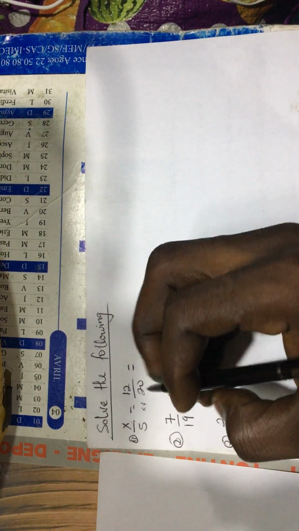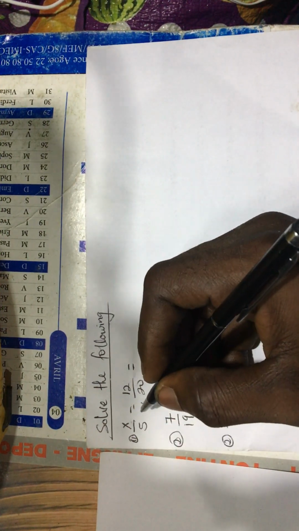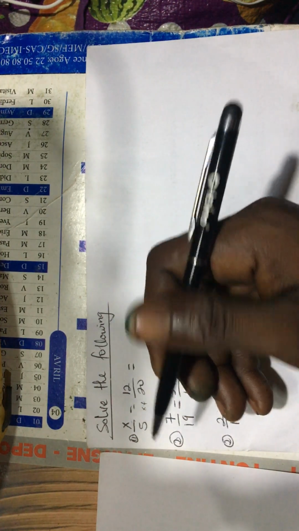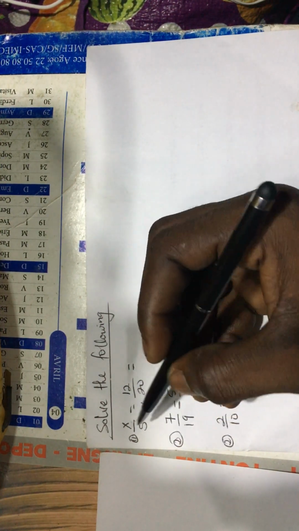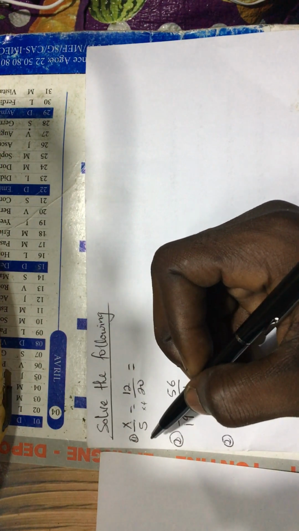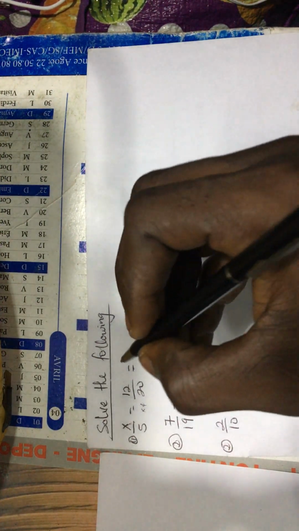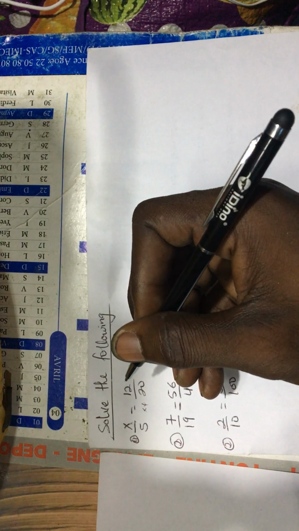But now, which number is that? If you know your multiplication times table very well, 4 times 1 is 4, 4 times 2 is 8, 4 times 3 is 12, meaning x is 3. Are you getting it? X is 3. Alright, now let's do it this way. There's another method.